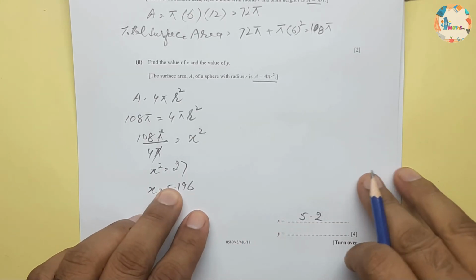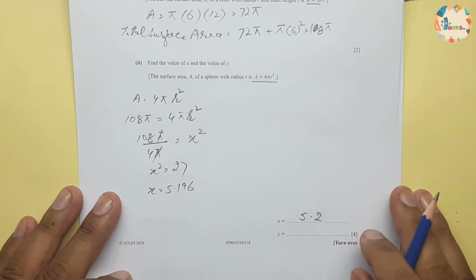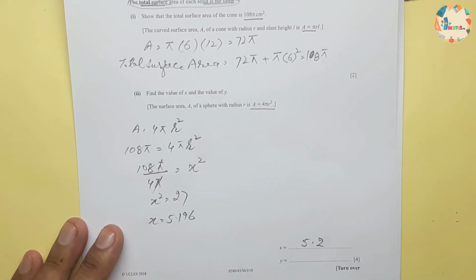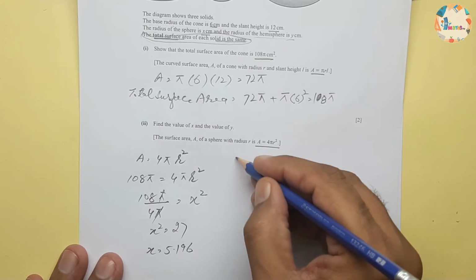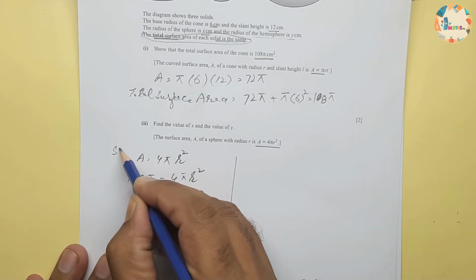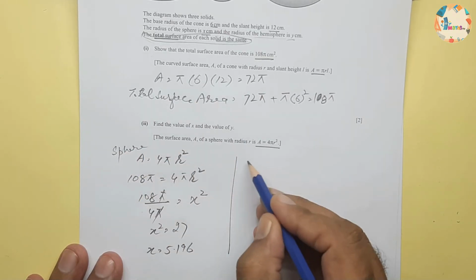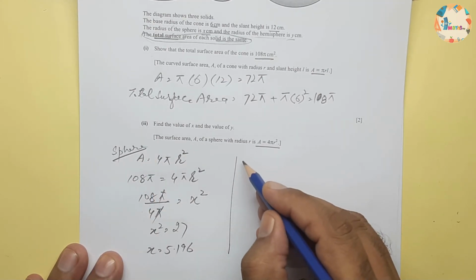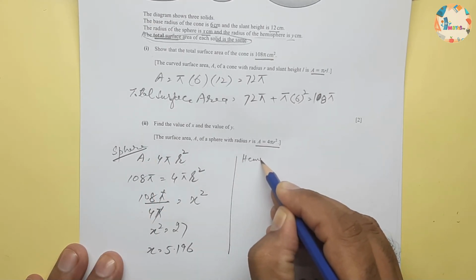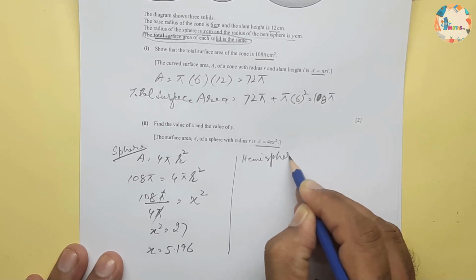Then next comes the surface area of the hemisphere.